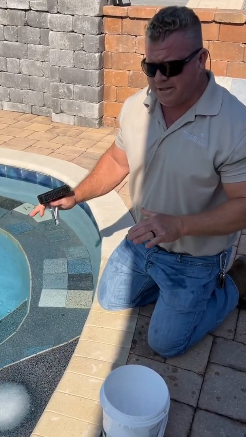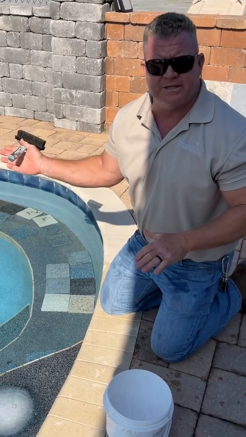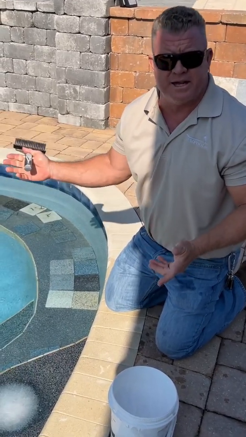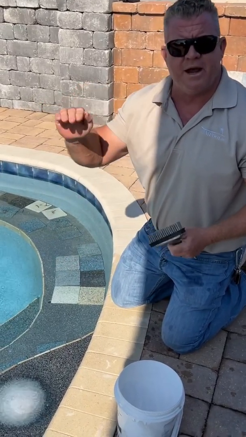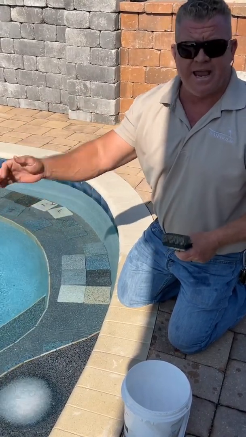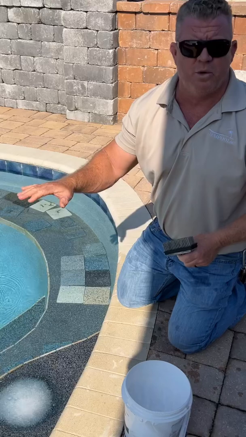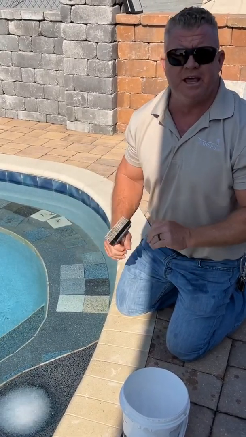Well, what happens is you're talking about, hey, my pool looked great for the first couple of months. Now it is a year later and it's not looking the same. That's because when you get stains, they're multi-layer. You can have scale and then the stain, and more scale on top of that, and then more stain. So sometimes it's more than one step to get through it.